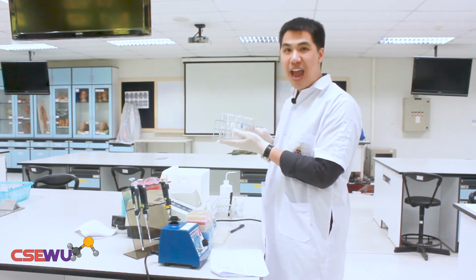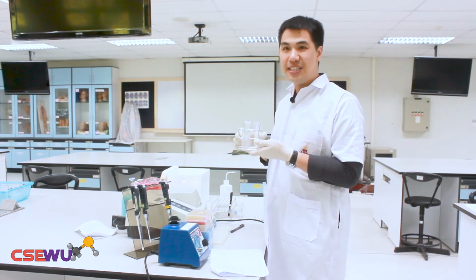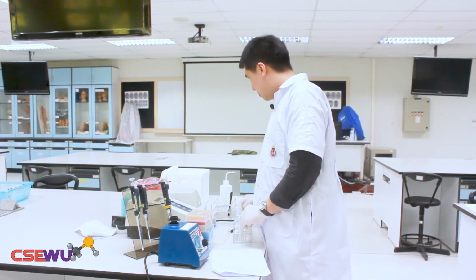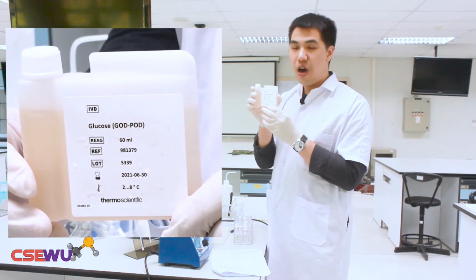Now you're going to add the reagent called glucose oxidase reagent. The reagent contains the enzyme that will convert glucose to a product, and this product absorbs light at an absorbance of 500 nanometer. So this is the glucose oxidase reagent.